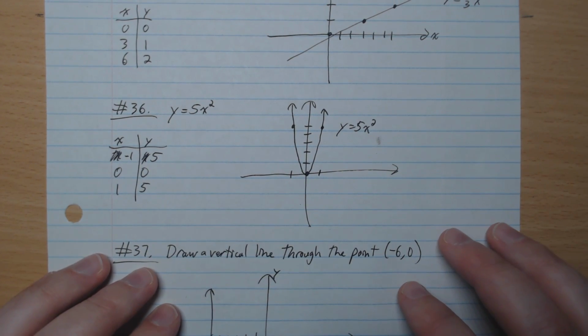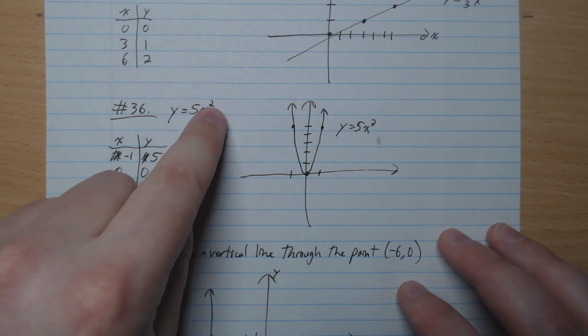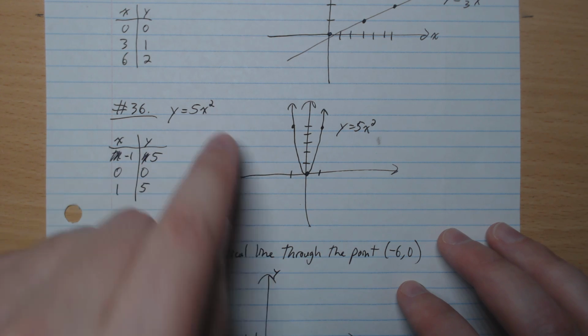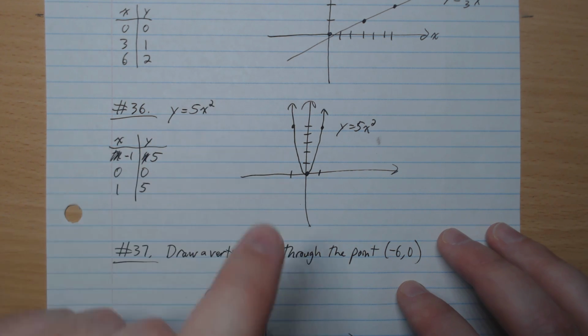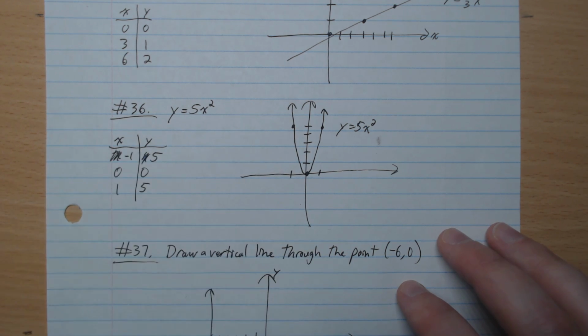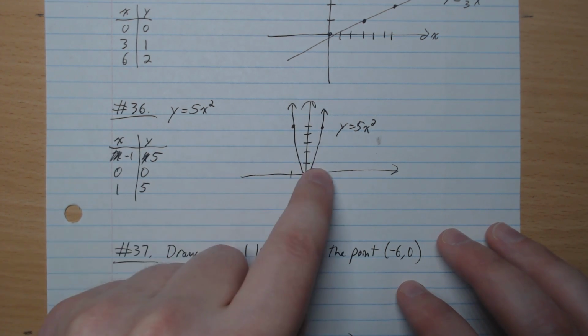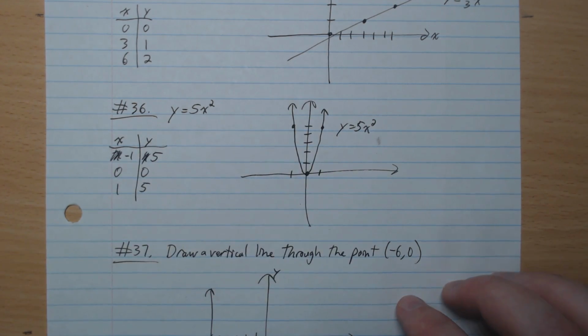Number 36. y equals 5x squared. So when x is 0, y is 0. When x is 1, y is 5. When x is negative 1, negative 1 squared is 1 times 5 gives 5. And so we're plotting these points on here. So 0, 0, 1, 5, negative 1, 5, and there is our graph.